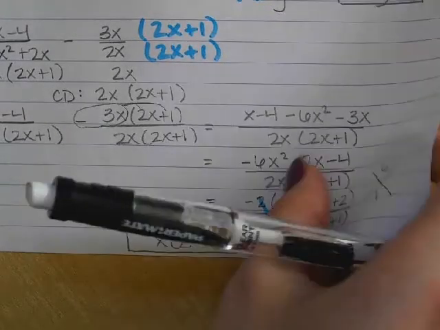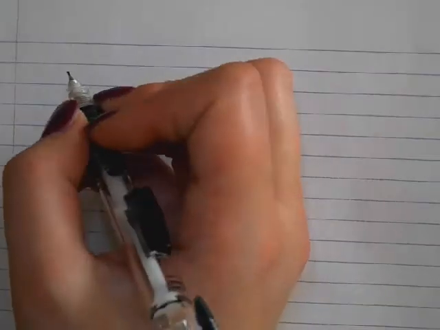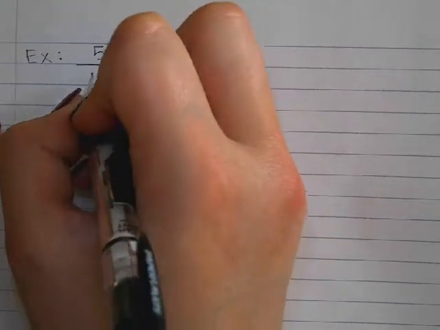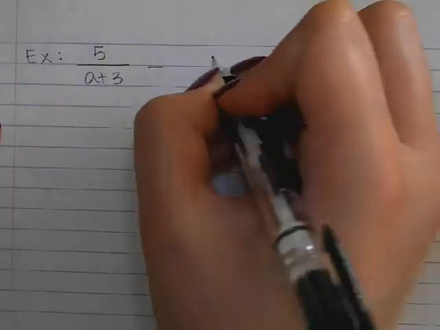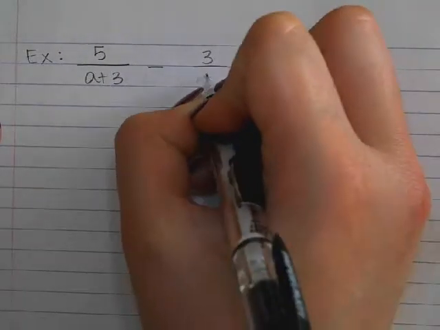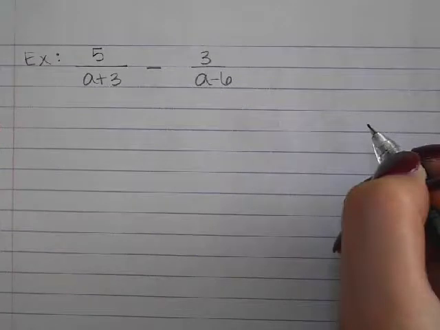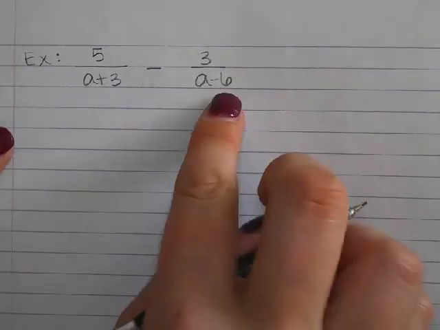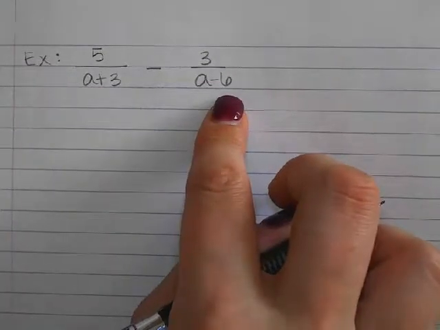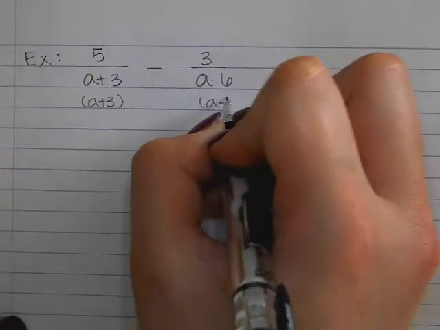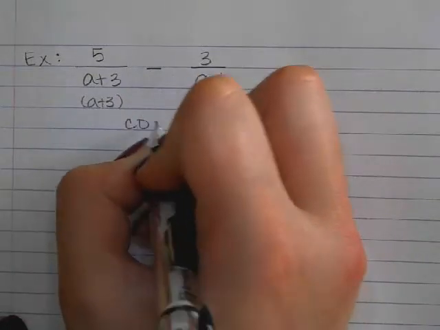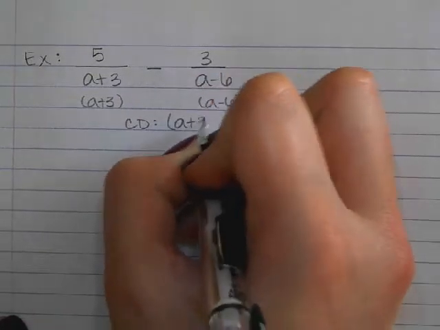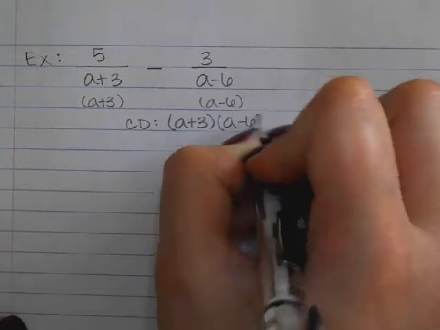Okay, let's try another one. So for this one, we're going to say we have 5 over a plus 3 minus 3 over a minus 6. And so here you can see the denominators are kind of like a factor on their own. Like this one is kind of like a plus 3 is a factor. This is kind of like a minus 6 is a factor. And so our common denominator would be a plus 3 and a minus 6.